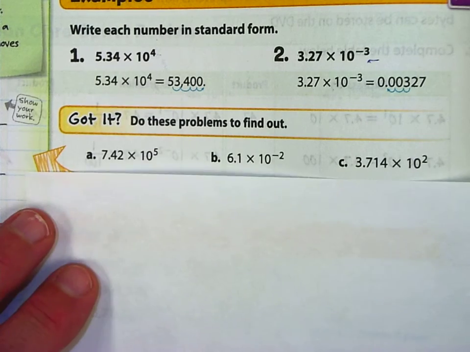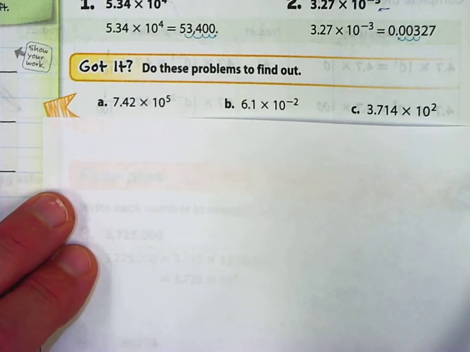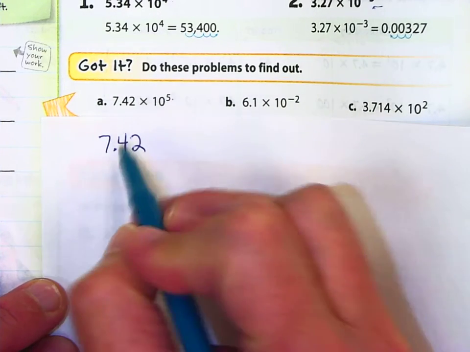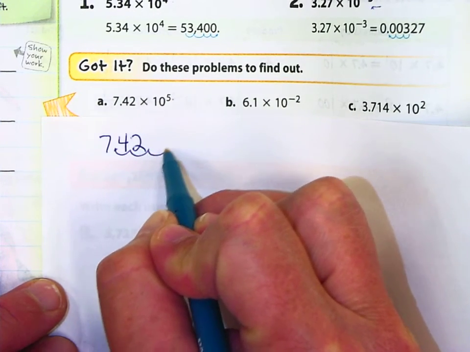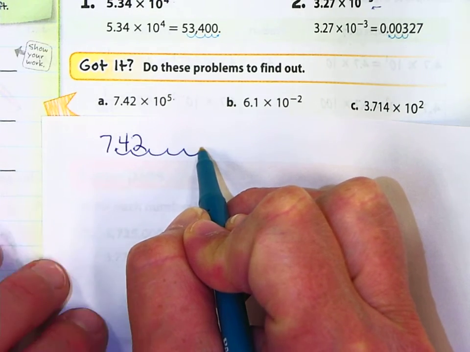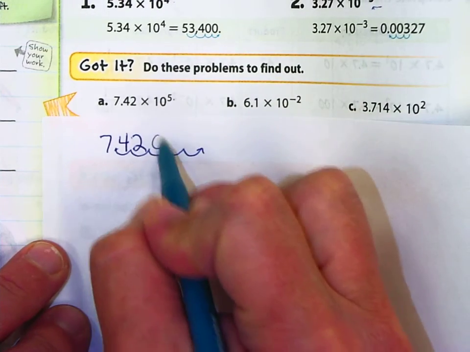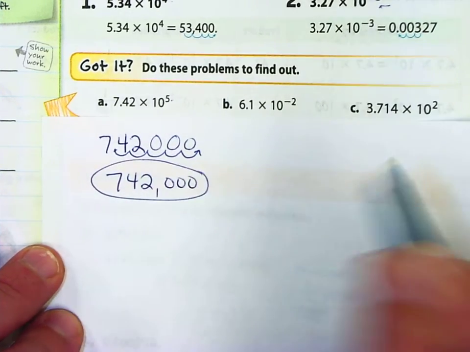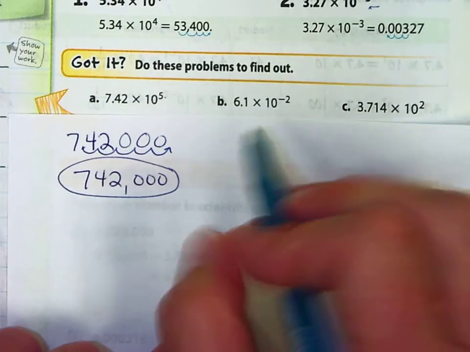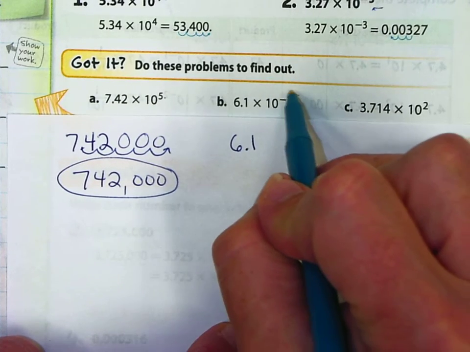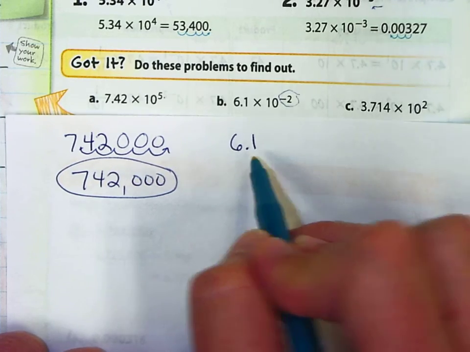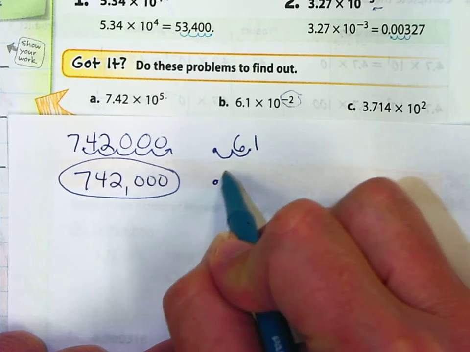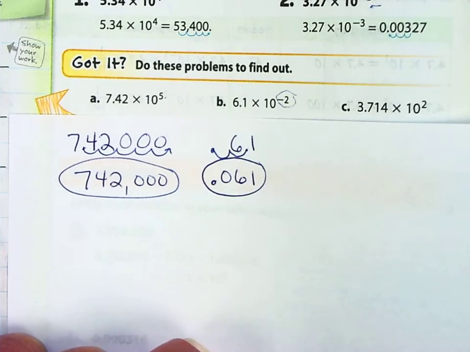Okay, let's try just a couple more. Let's try A. You try this one with me. So we're going to write 7.42, and because it's positive 5, we're going to move the decimal 1, 2, 3, 4, 5 places to the right. Think right on the number line is positive. And then we fill these in, so 742,000. And let's try this one. We're going to write 6.1. Our exponent is negative 2. This time I'm going to move left 2 places. 1, 2, and it ends up right there. So 0.061 would be our answer for that.